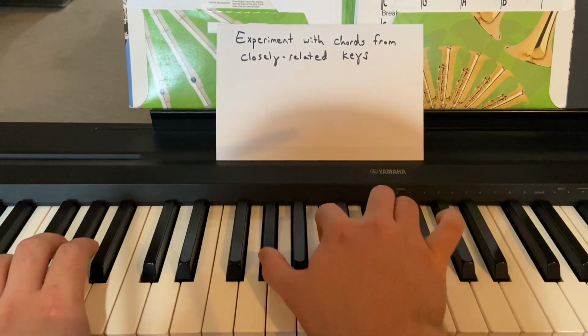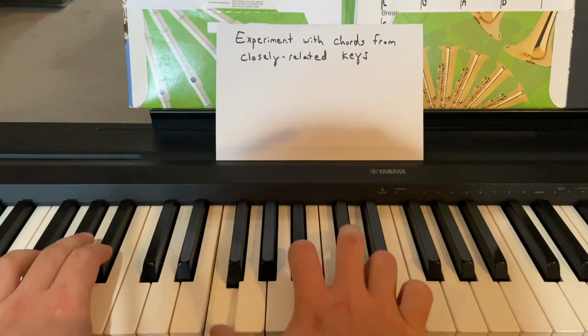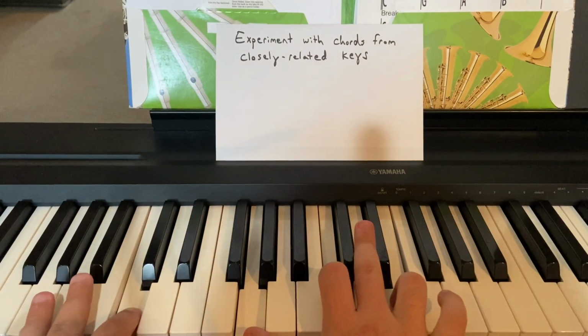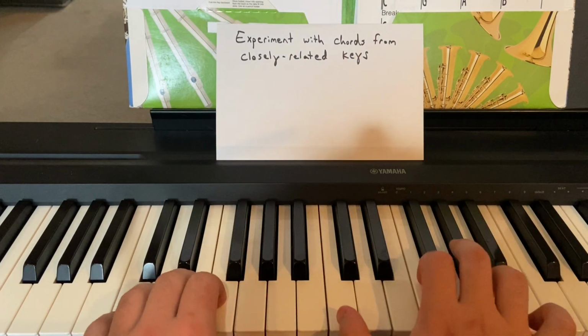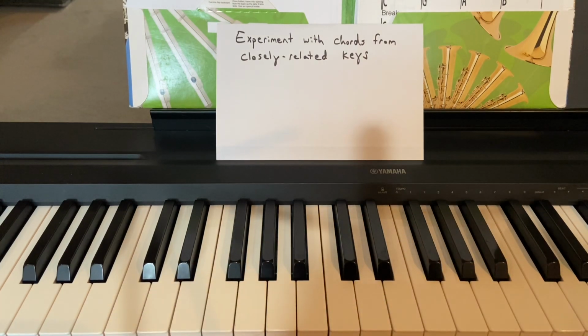So it goes A flat, B flat, to a C chord. Okay, so this is what I mean about if you have a chord that you can't identify and it doesn't match with any chords in the key, you need to experiment with chords from closely related keys. So if you're in C minor, try experimenting with chords that are diatonic to C major. Likewise, let's say that you're in the key of F major and there's a chord that doesn't work there. Well, then try experimenting with chords from the key of F minor.